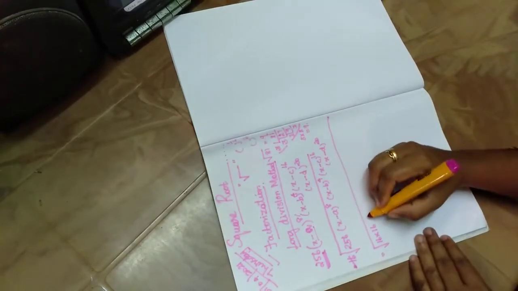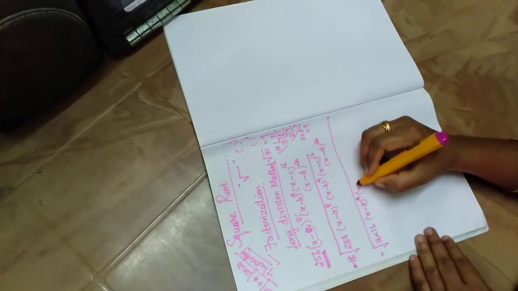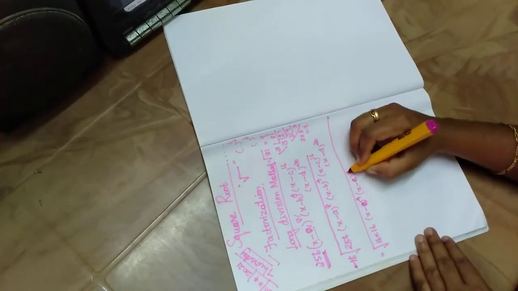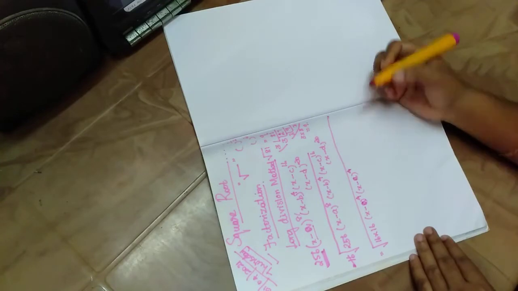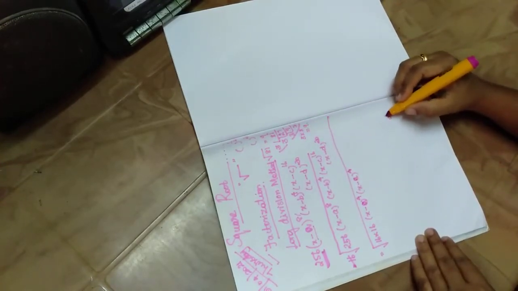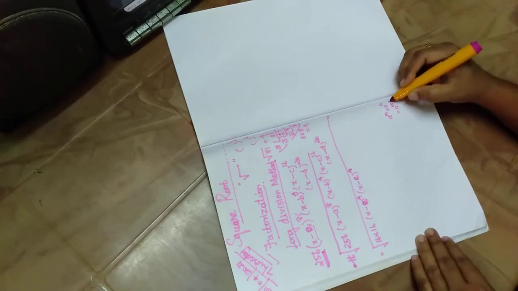So we can write this as (x minus a) the whole power 4 into (x minus a) the whole power 4. You might have learned this form: a power m into a power n is equal to a power m plus n.